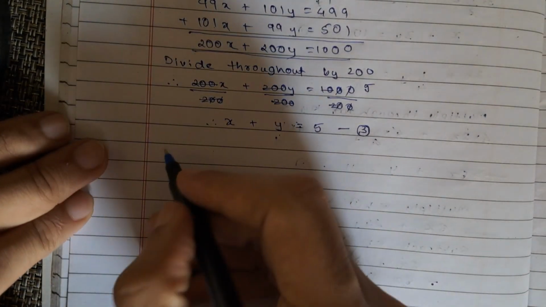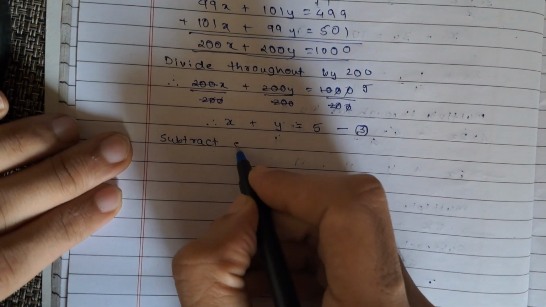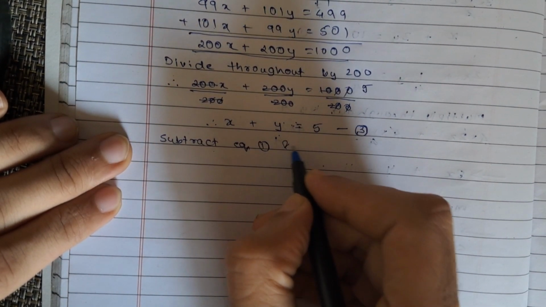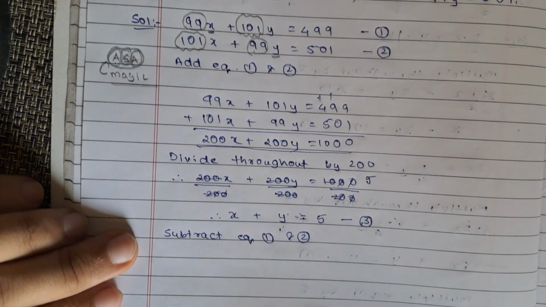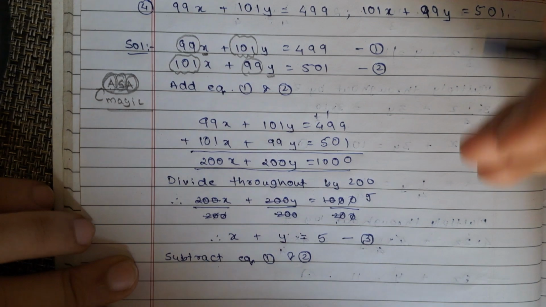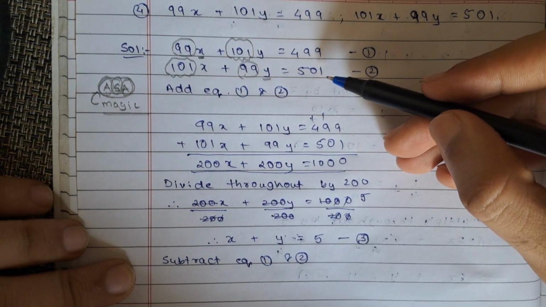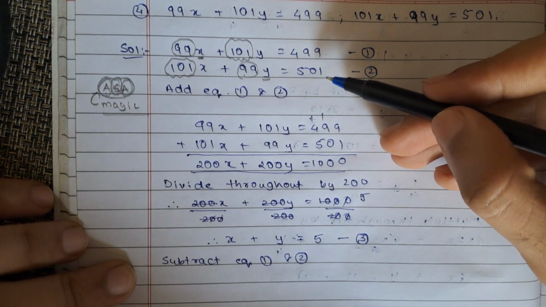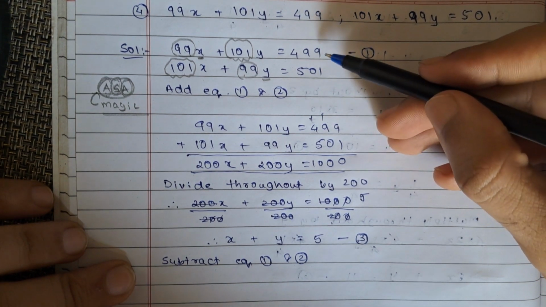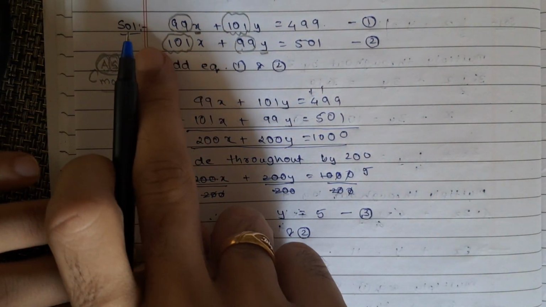So I will say subtract equation 1 and 2. As I said before, while subtracting, it is your call which equation you should write above and which equation you should write below. Here 501 is a bigger number, so I will prefer writing this above and this lower number below. So I will write equation number 2 up and equation number 1 below. So let me write this first: 101, 99 and 501.